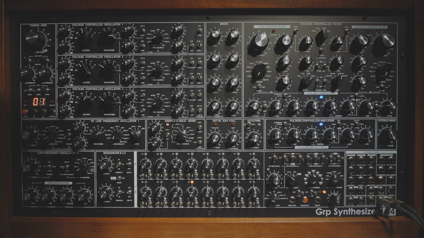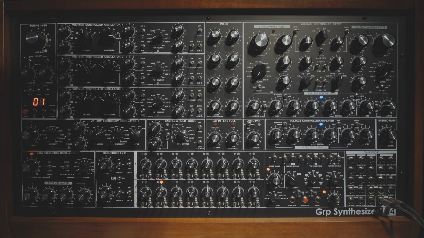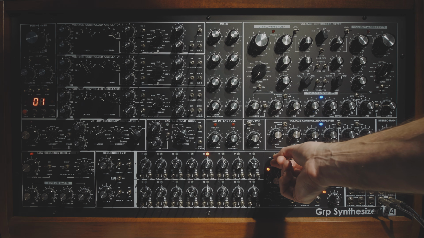So this is with no modulation. And with. And now with the last 8 steps controlling the speed.